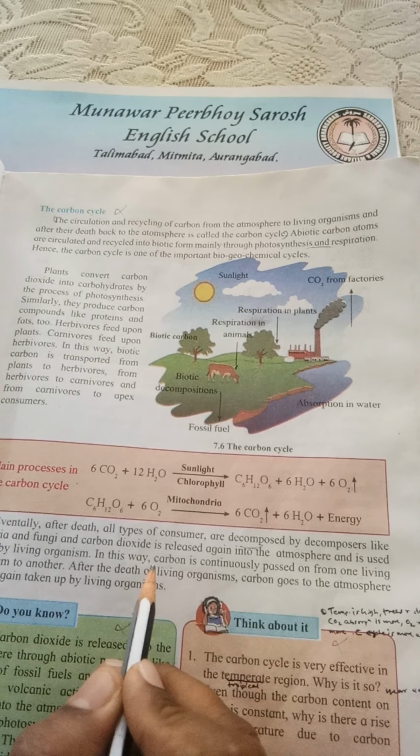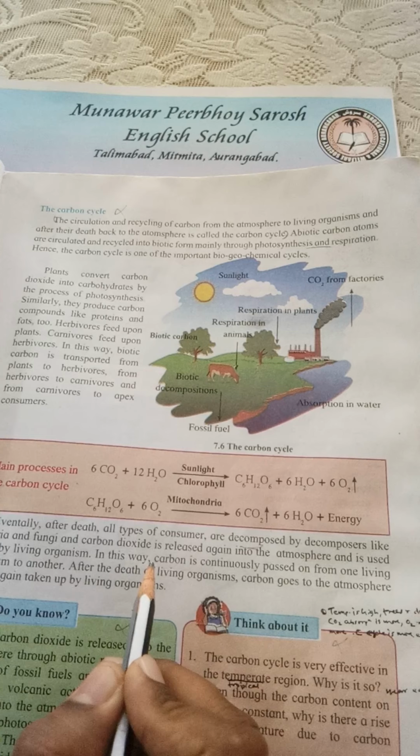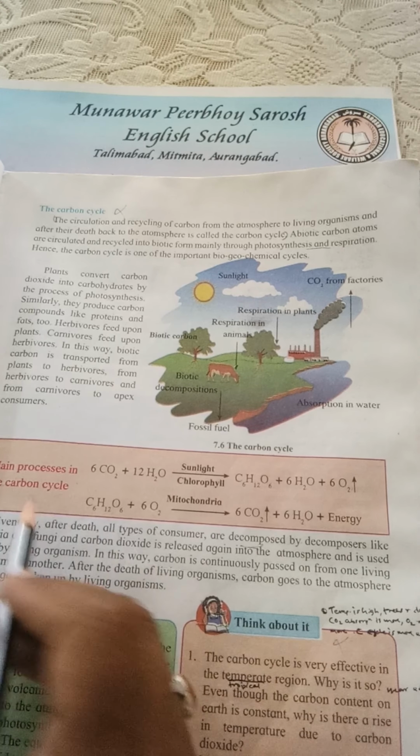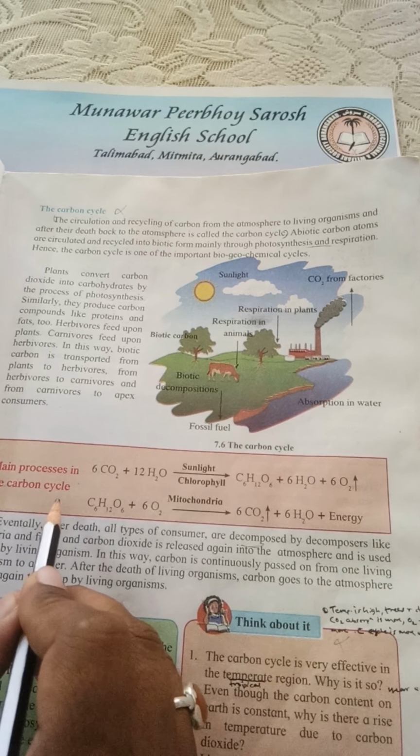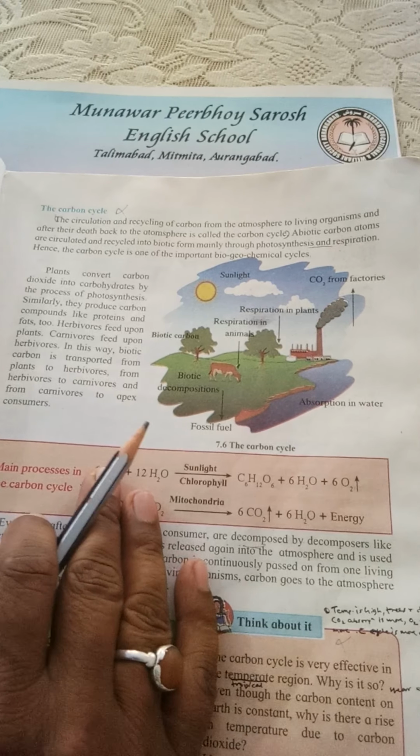Children, we have started lesson number 7, that is energy flow in an ecosystem. Let's continue the same. Main processes in the carbon cycle.